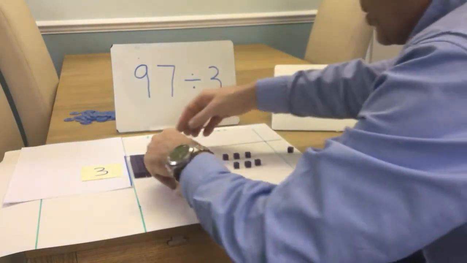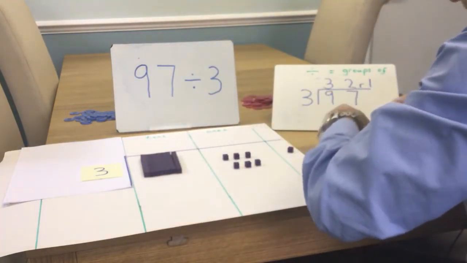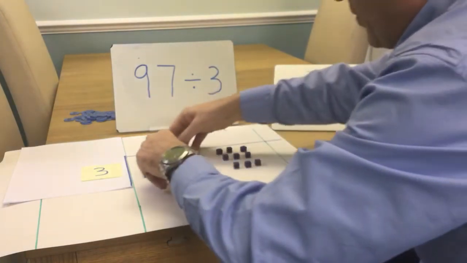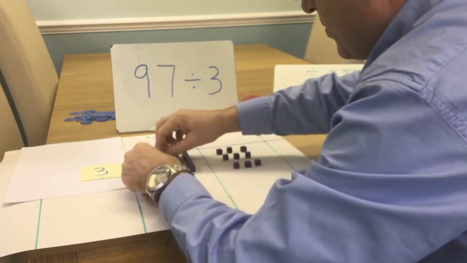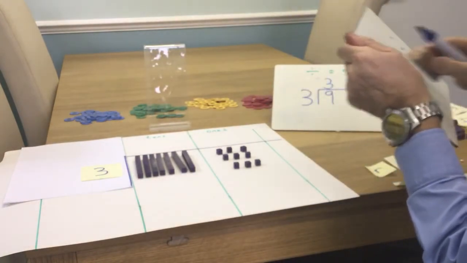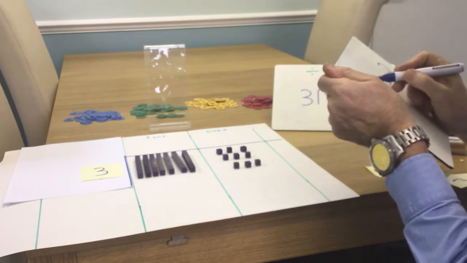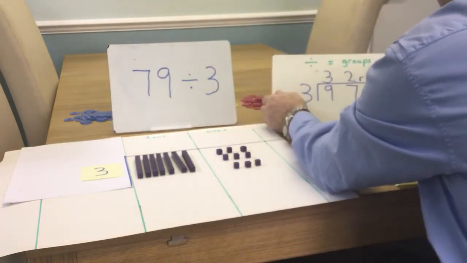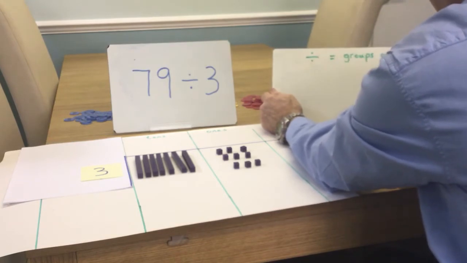Okay, let's go straight into a second one. Okay, we need to make this number now. See if you can guess what the number is while I'm going to write it up. It is 79 divided by 3, so let's get this written down on here as well.